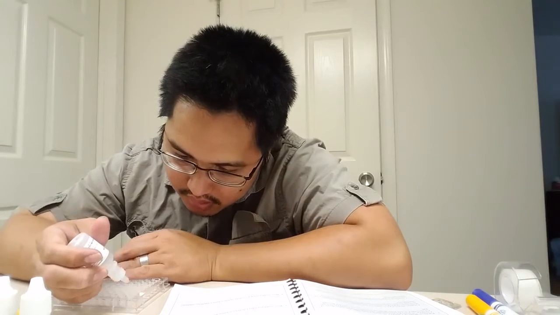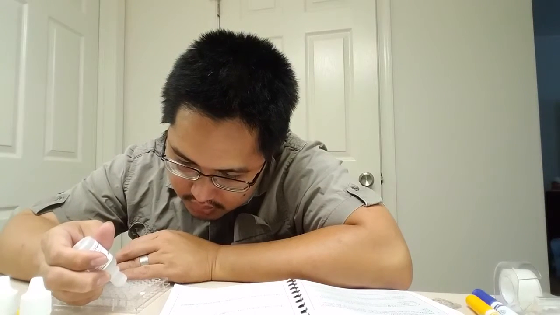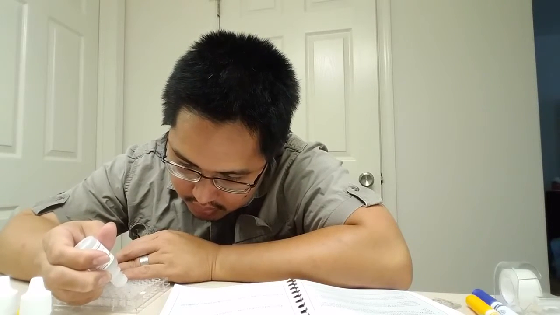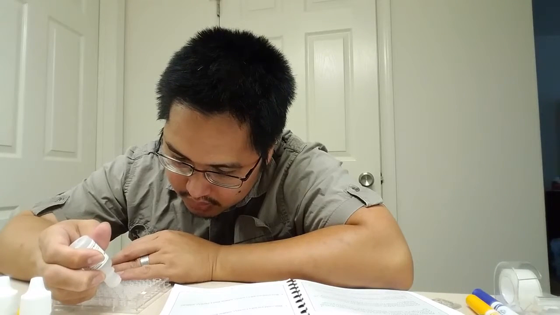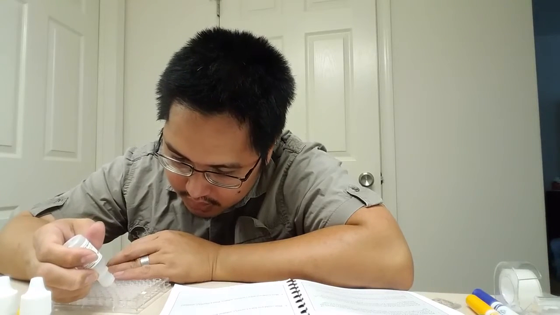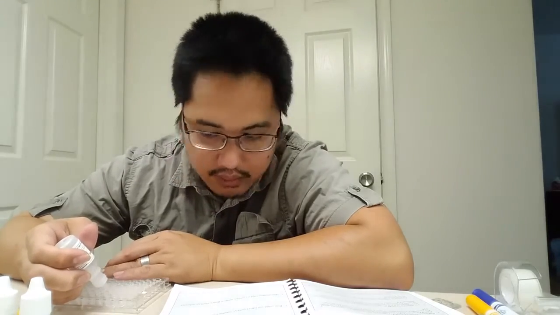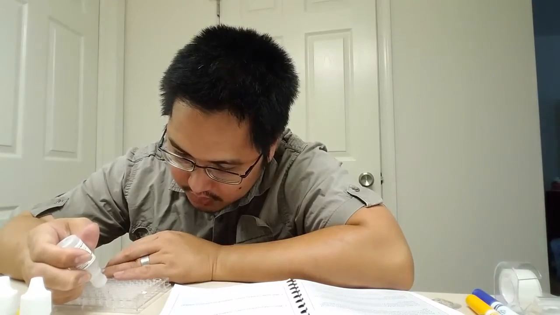Okay, so first they want calcium nitrate. That's this one right here. They want you to go A1 through A4 and put 3 drops of each. So 1, 2, 3, the same thing again, and all the way to A4.